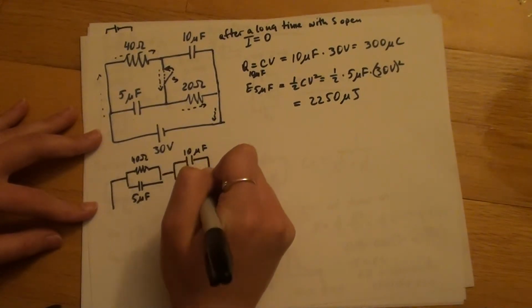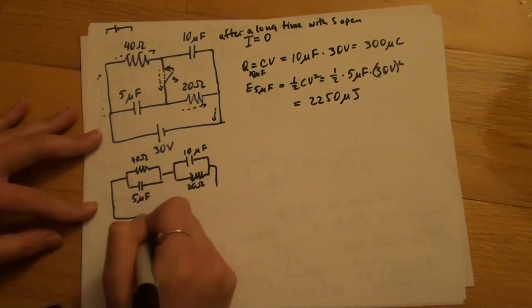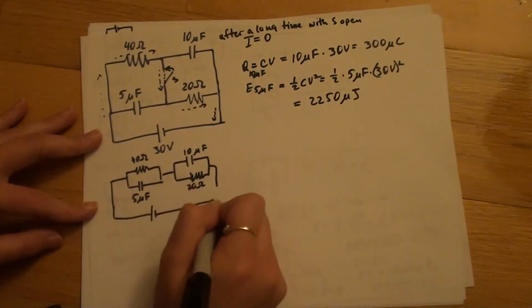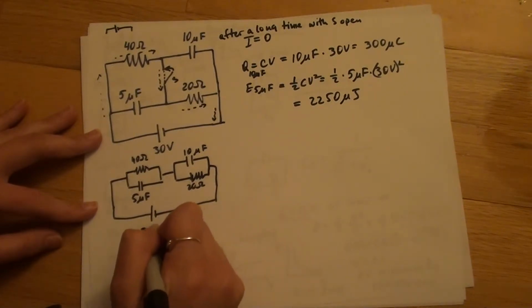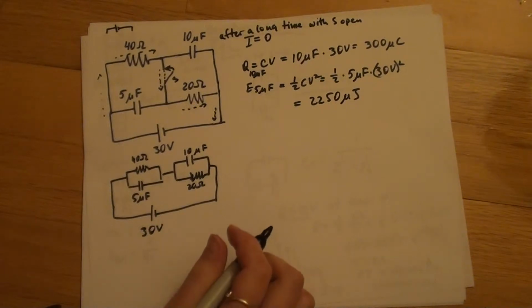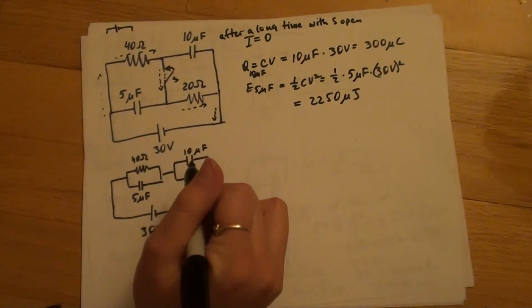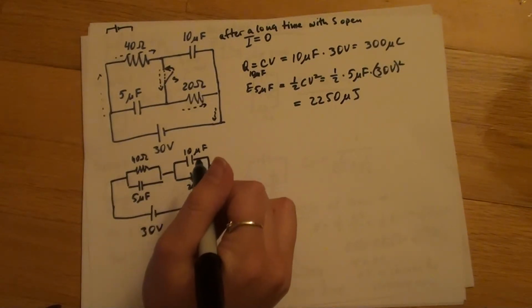And 20 ohms. And it is connected to a battery of 30 volts. Okay. So now that we have redrawn this series circuit in this way, it is much easier to see what is happening.